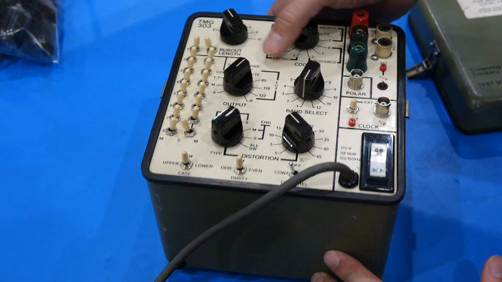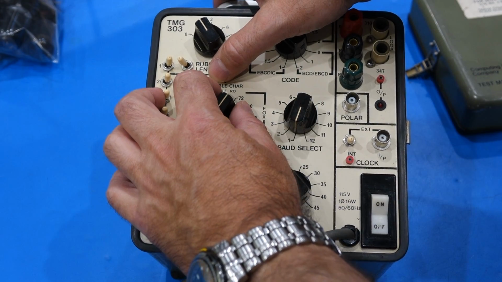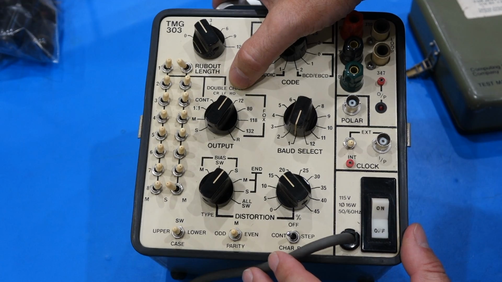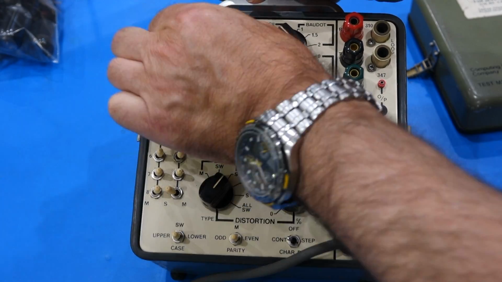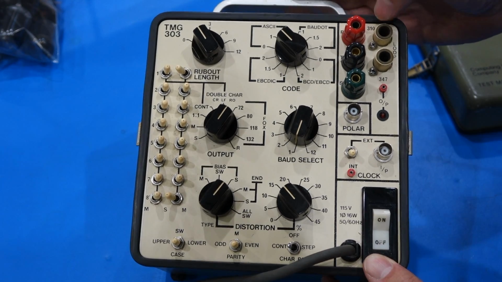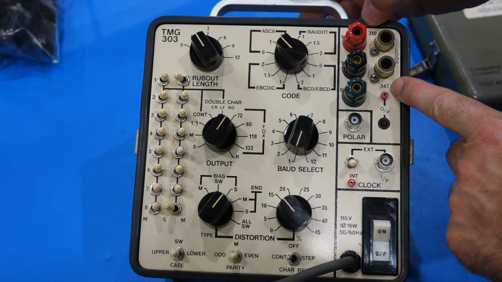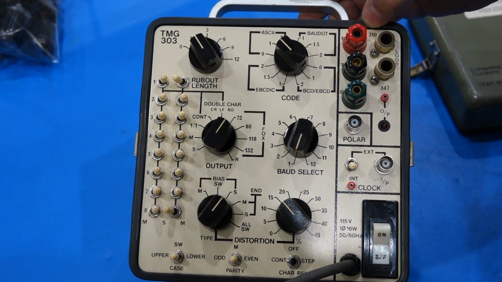That's the knob called rubout length. It sends non-printable rubouts, the all ones character, also known as delete in ASCII or letters in Baudot. That gives time for the teletype carriage to catch up. You can choose how many of these to add to match the carriage return speed of your teletype.